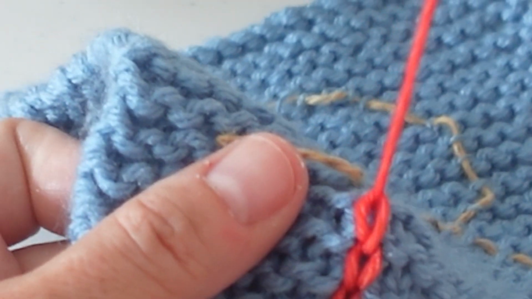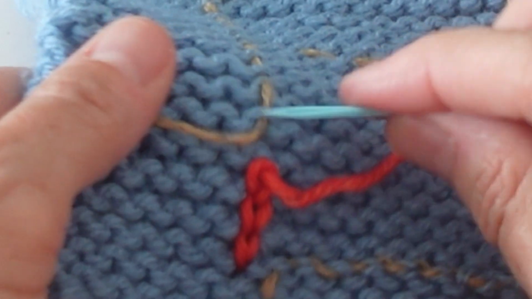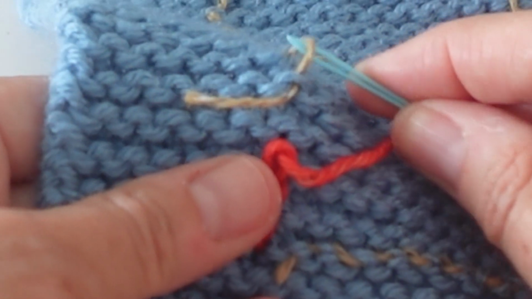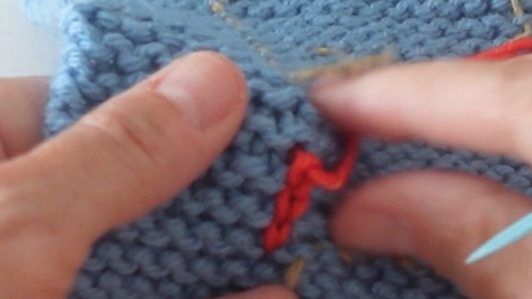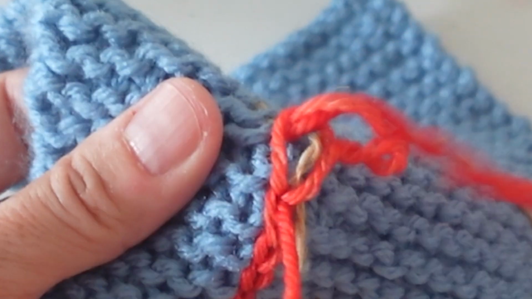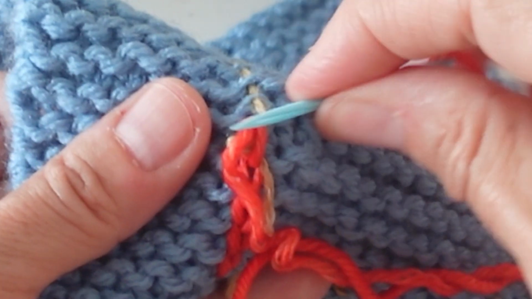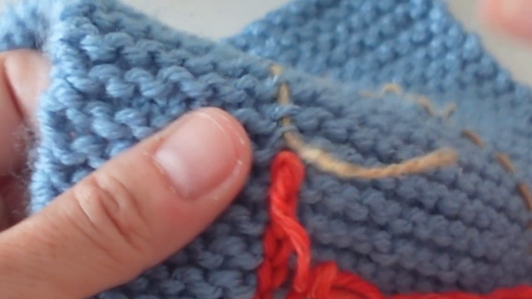As you go along, you'll need to unpick the yarn that you used for the drawing, making a note of the direction that it's going for your next stitch. After a few stitches, my yarn may start to look like it's curling up. To remove the twist, turn the work upside down, let go of the needle, and let the yarn just untwist on its own.